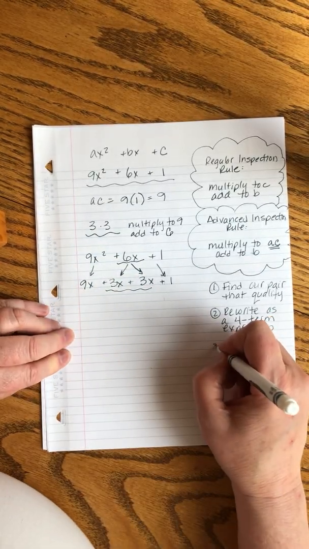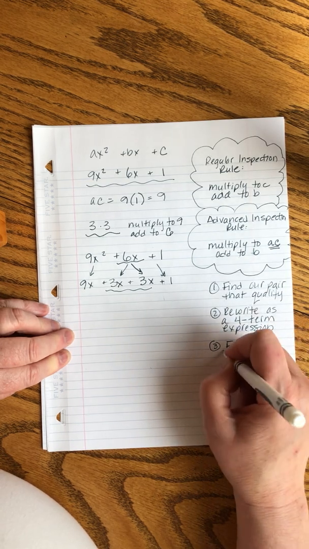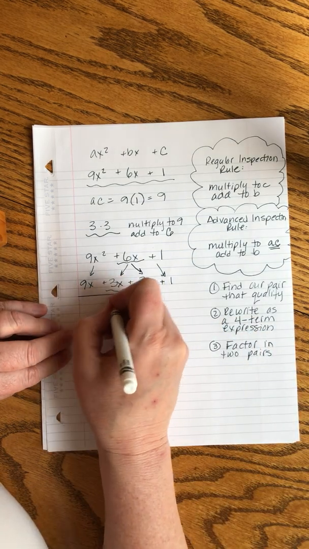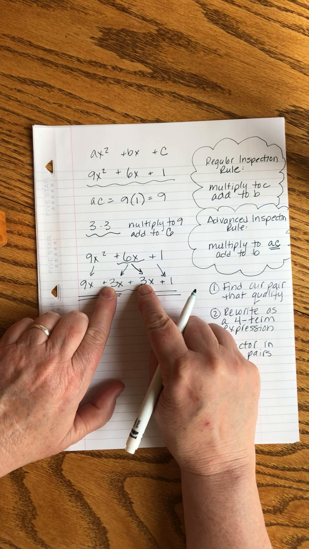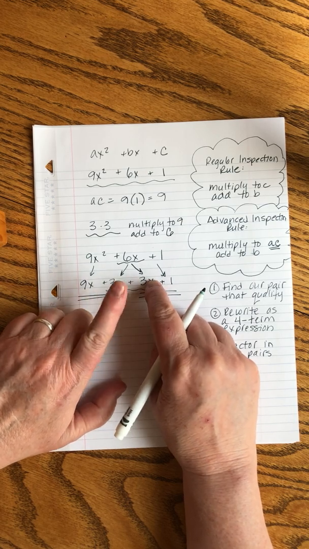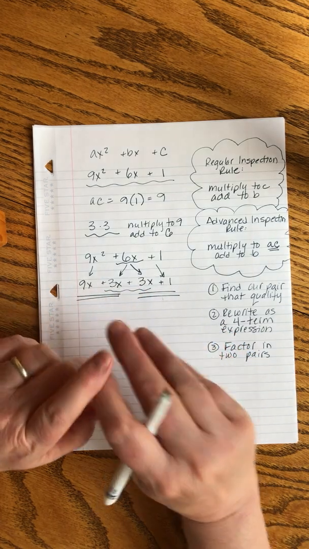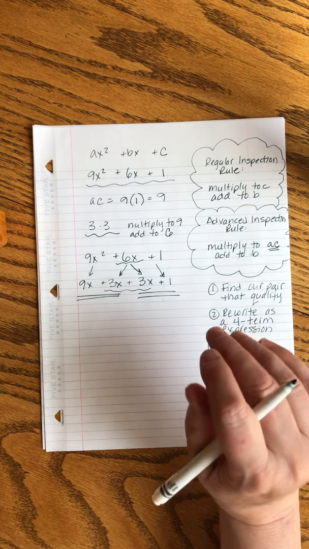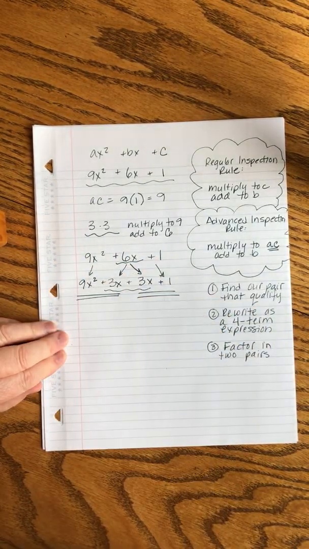Then we factor in two pairs. And that's easy. We always just do the first two together and the second two together. If these are different numbers, it doesn't matter which way you write them. It'll always turn out. These just happen to be the same. But in one of our other examples, I'll show you it works out either way. Okay, so now we're gonna factor each of these. Oh, this is a squared, I forgot that.